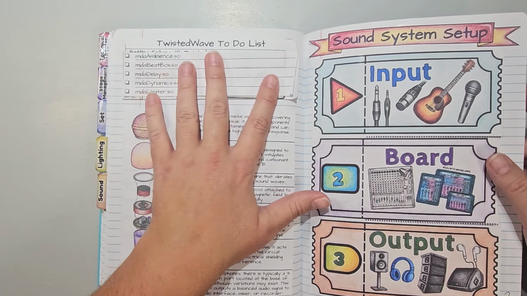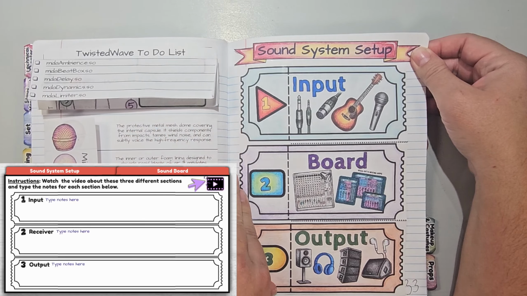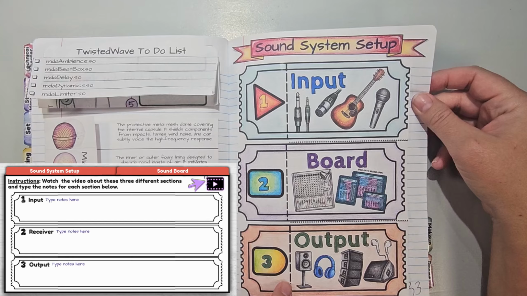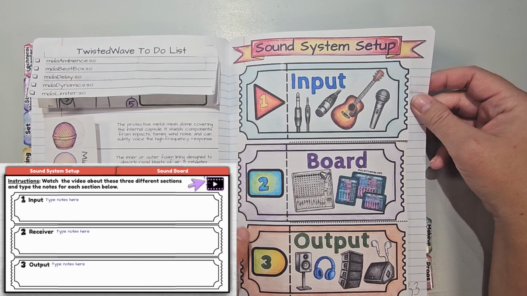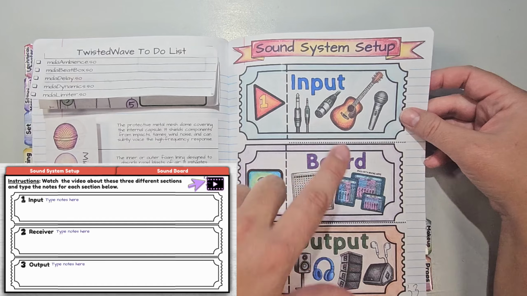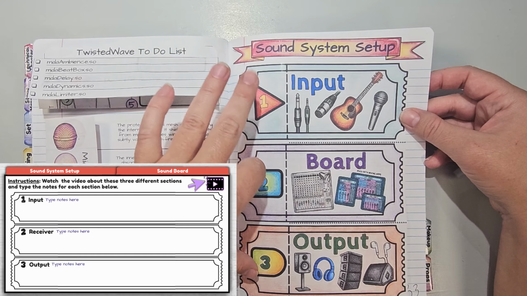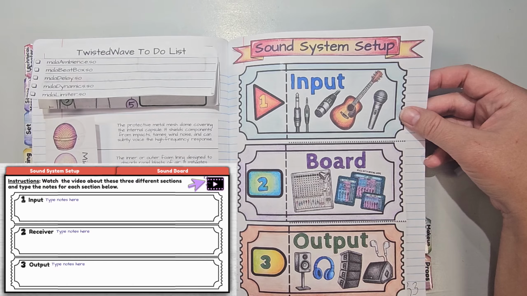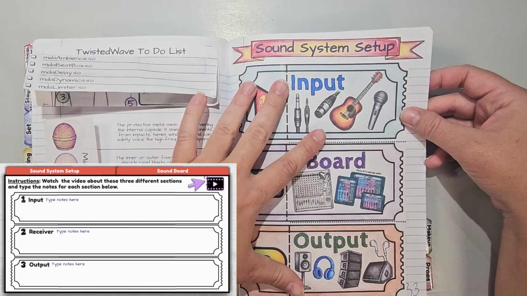And then right here, we have our sound system set up. I do this on days 11 and 12. This presentation takes me 2 days alone. So we talk about the sound system setup from inputs, different types of inputs, what we would use the different types of inputs for, the board, and then outputs and different speakers and monitors and how we would use this information.